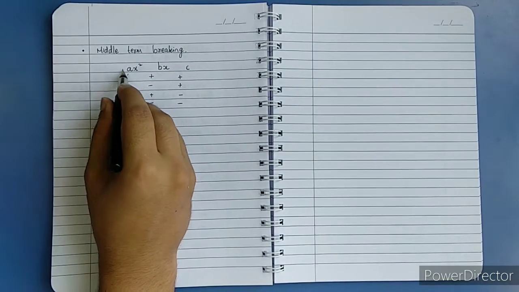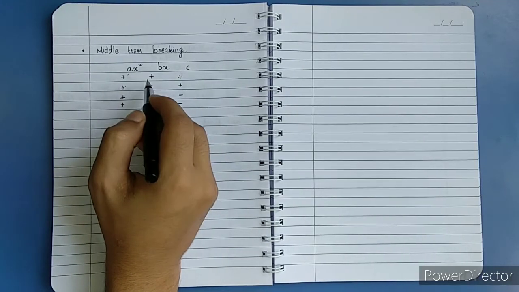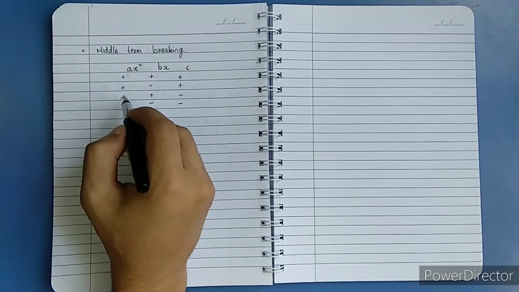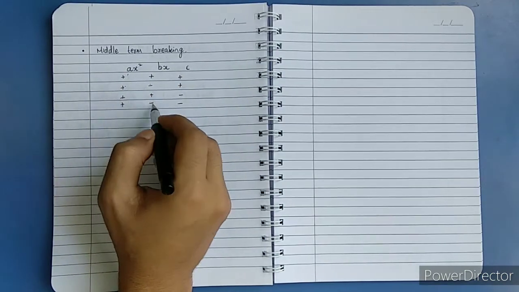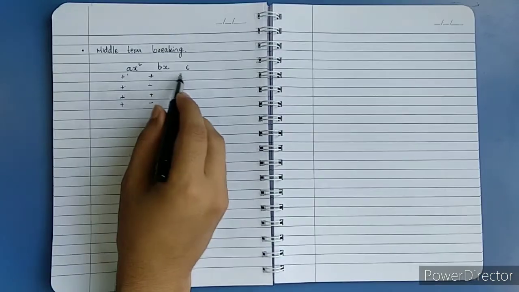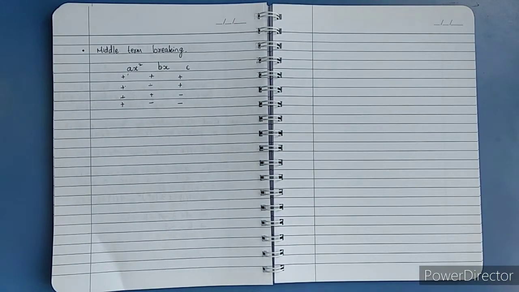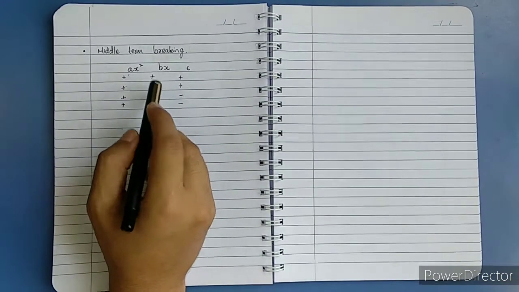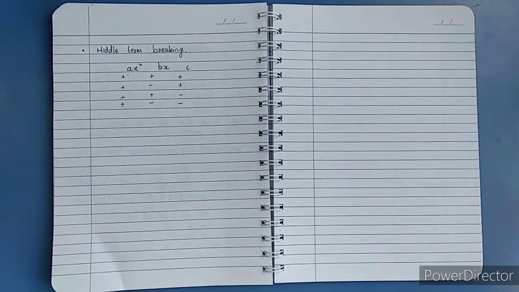With these signs, like plus ax square plus bx plus c, plus ax square minus bx plus c, plus ax square plus bx minus c, and plus ax square minus bx minus c, we have taken all the possible cases of signs that can be there. So as we have considered all the signs over here, we'll get a common method of solving the questions.